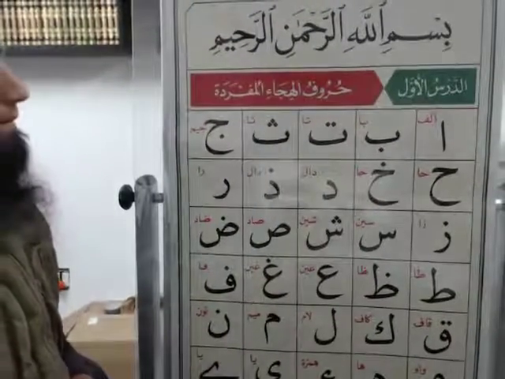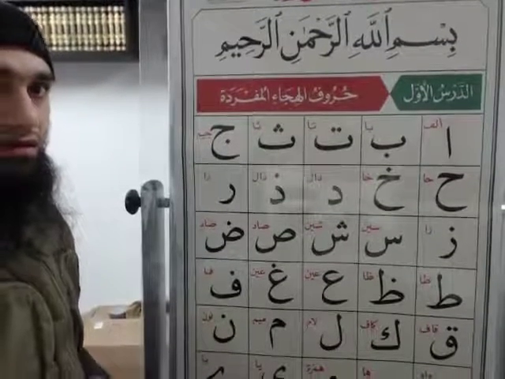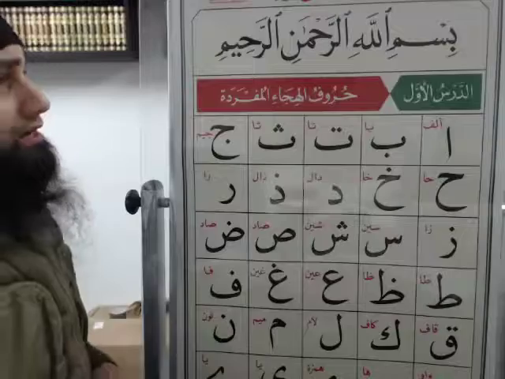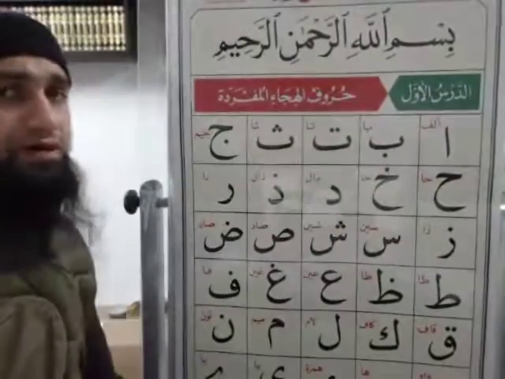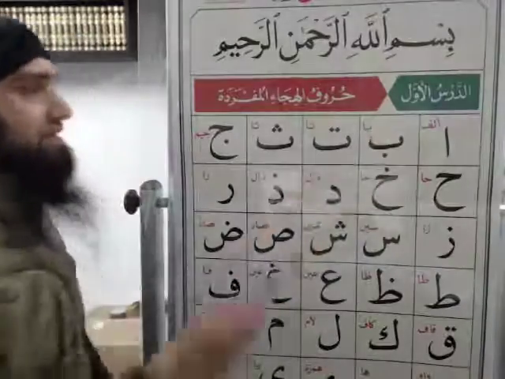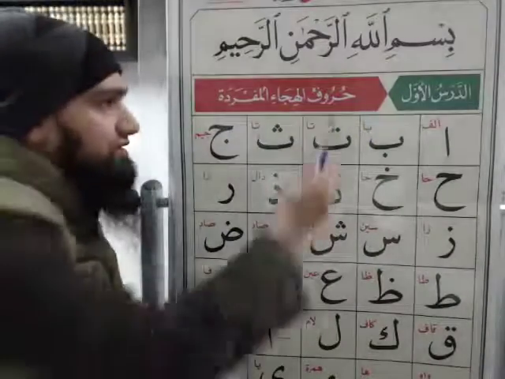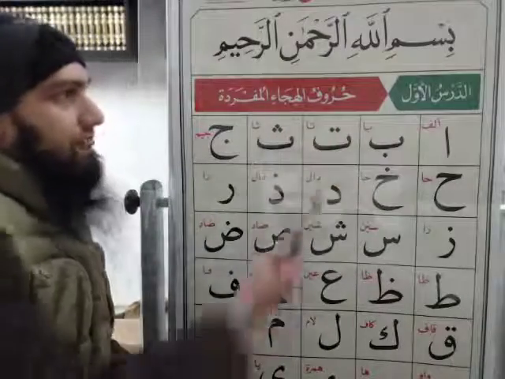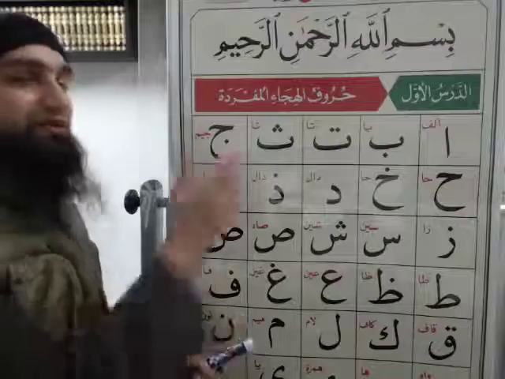Now we will begin learning these letters, inshallah. Don't worry about what is in green and red. In green, it is the number of the lesson. Ad-Dars al-Awwal means the first lesson. Huruf al-Hija al-Mufrada. In red is the content of the lesson, so it's telling you what is inside the lesson. These are individual Arabic letters. Main important thing is to know how to read.